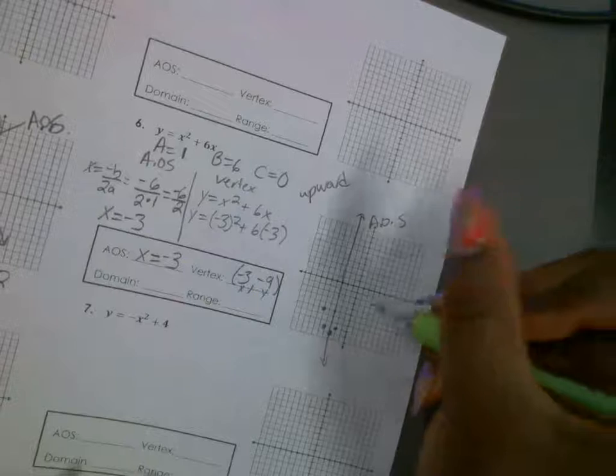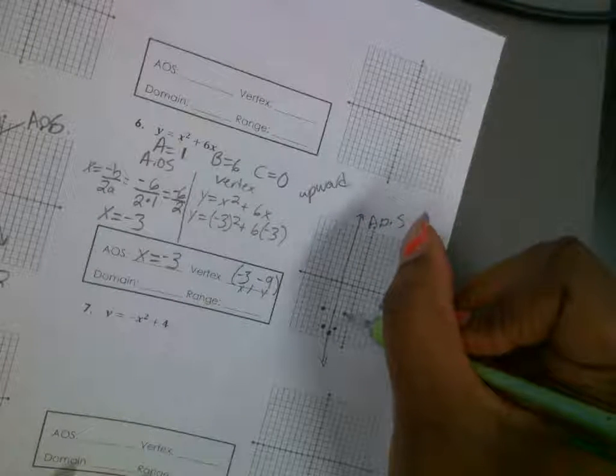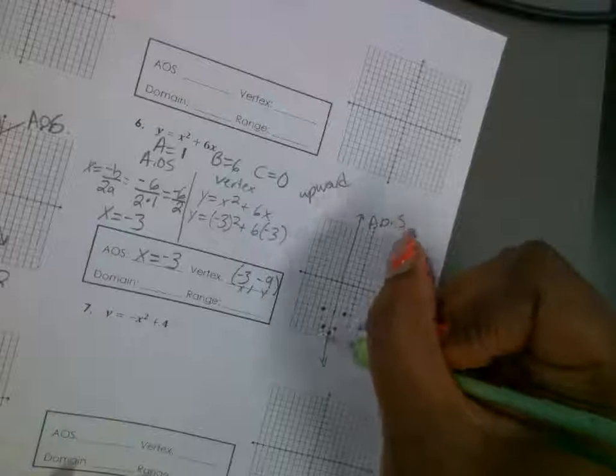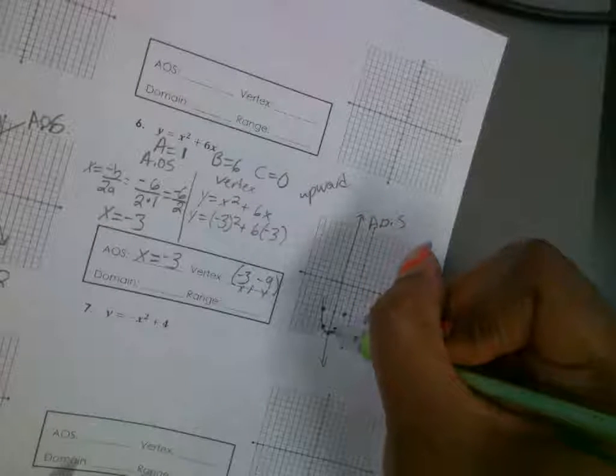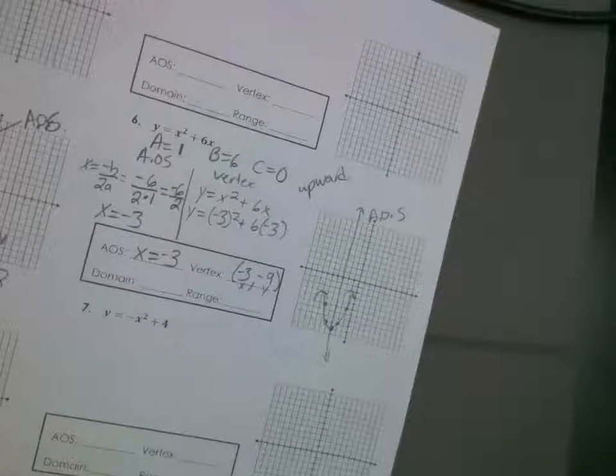That's better. So if this is 2 away this way, then it's going to be 2 away this way also, because remember, it's symmetric. You see that? And so this is a better U shape. Okay? That's a good sketch. Any questions?